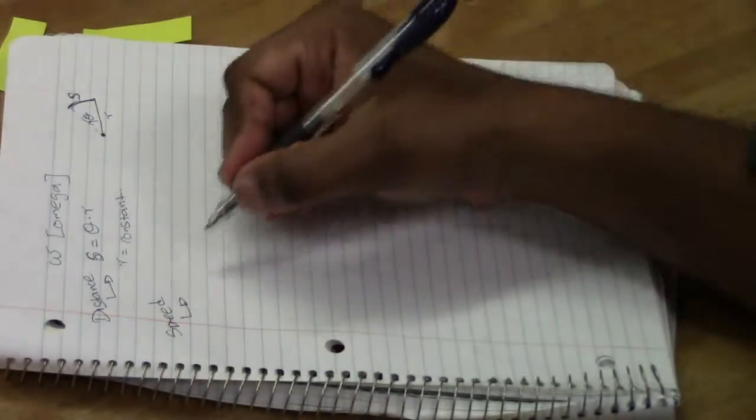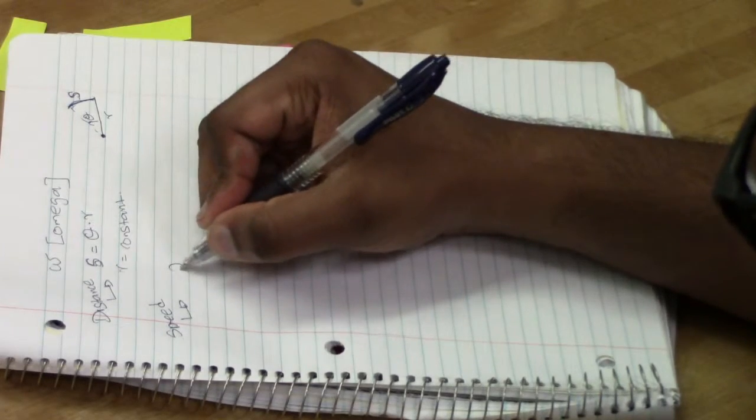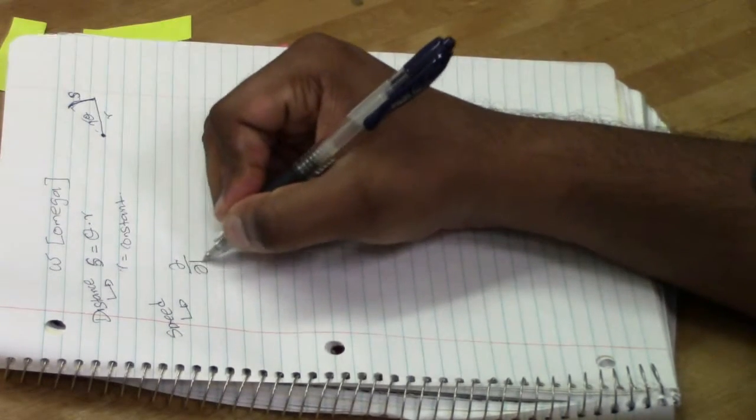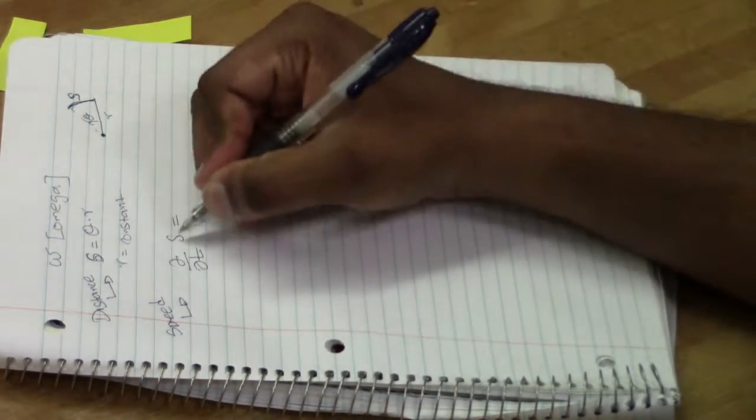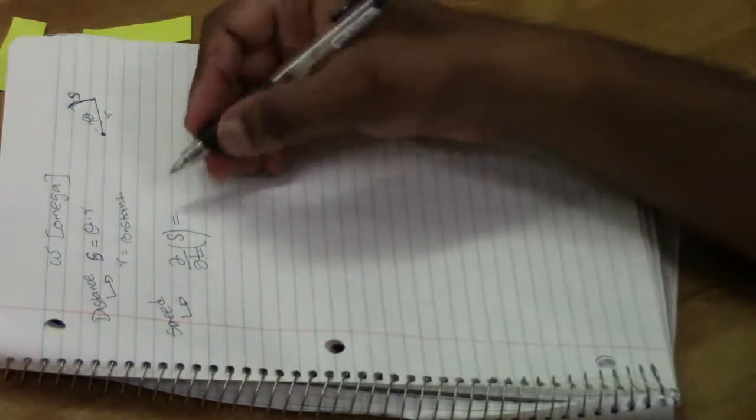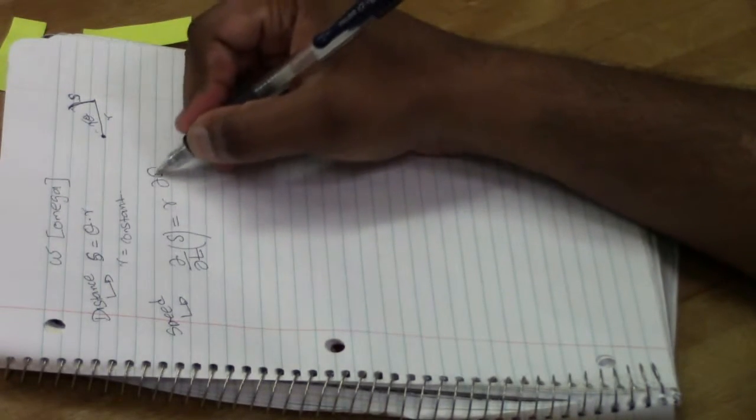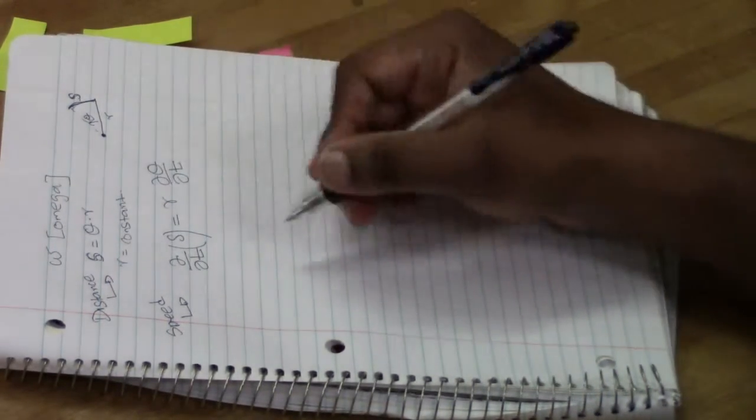We do the same thing here, but r is constant, so only theta is changing. So d over dt of s is equal to r, which I put outside, times d theta divided by dt.